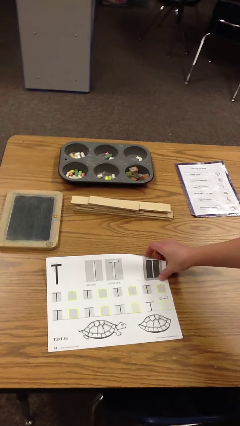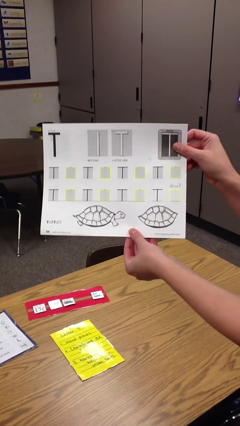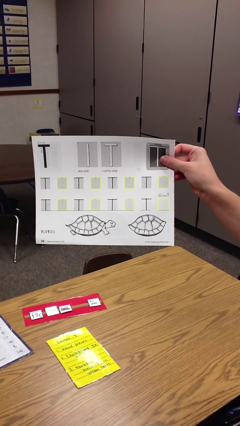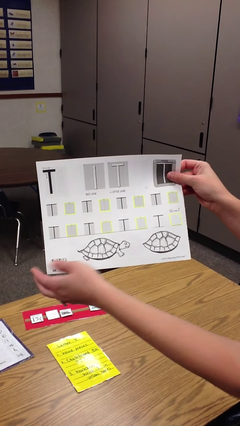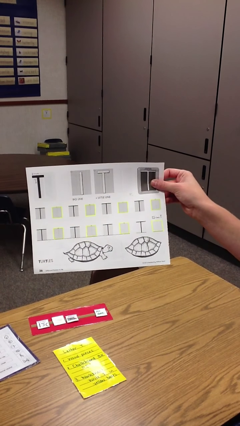Here's an example of how we might use some visual highlighting or visual cueing to help students understand specifically where they need to focus when they're doing their task. So as you can see, the boxes are highlighted. That's exactly where they need to write their letter T's for their last activity.